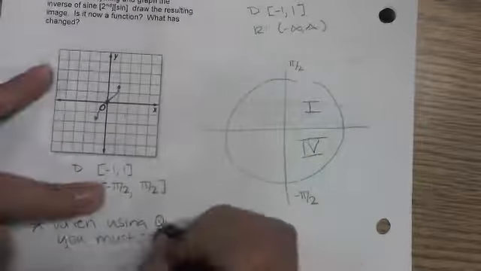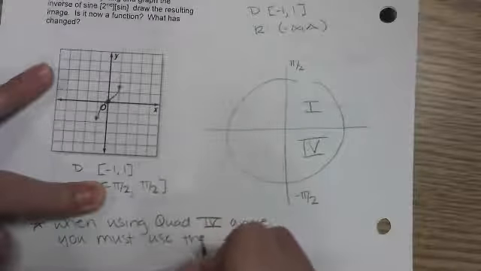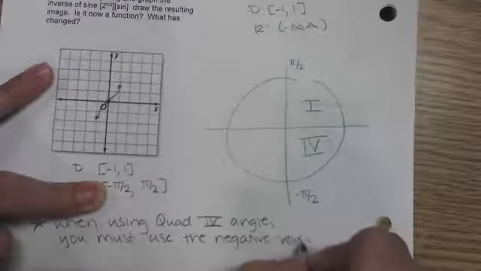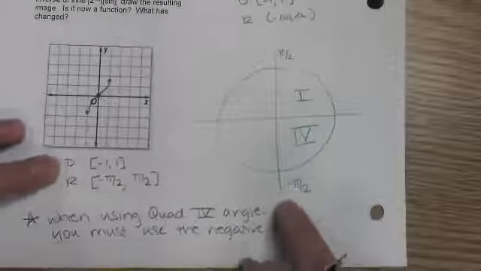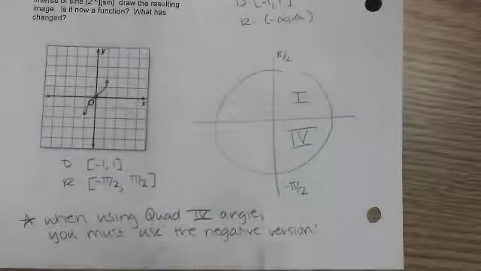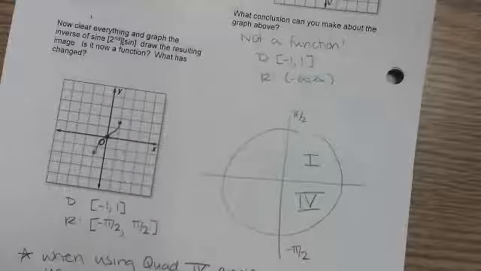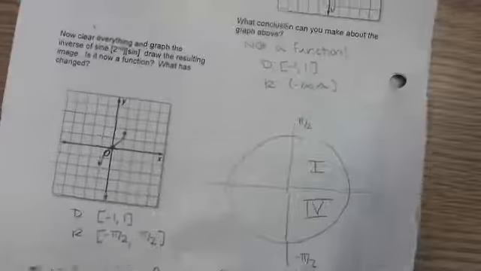I was going to write the word must twice. You must use the negative version. So you're not going to be able to say 3 pi halves for this spot. You would have to call it negative pi halves. And that goes back to how we define our inverse function on the graph.